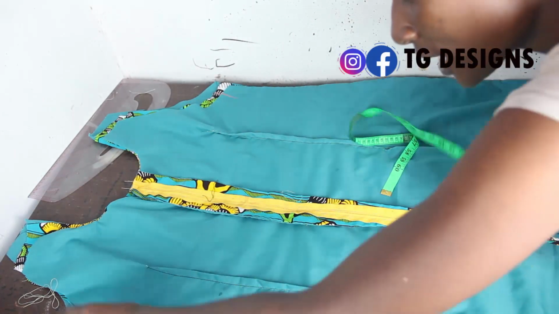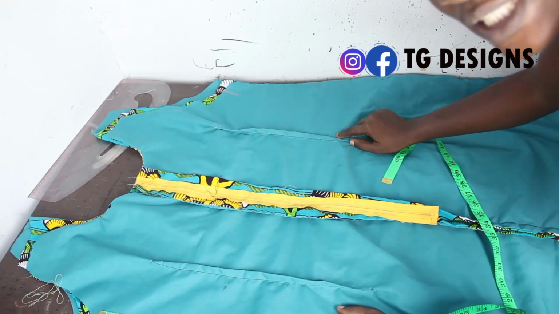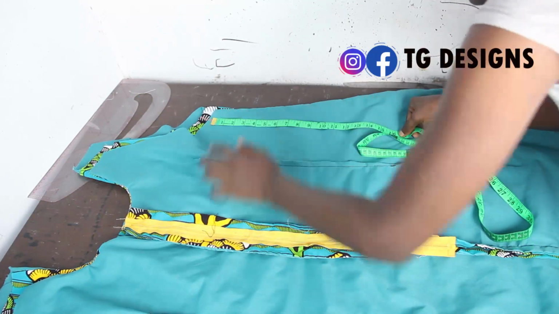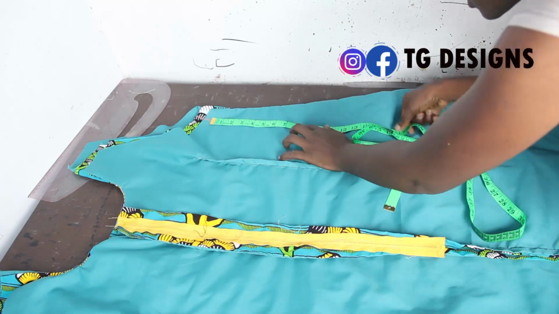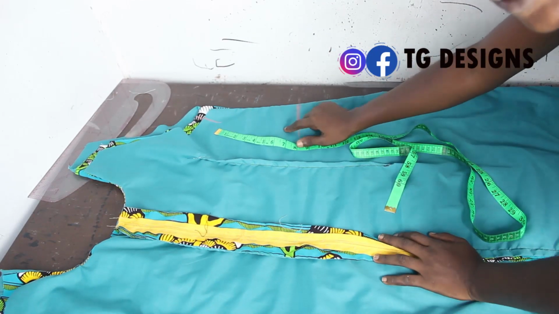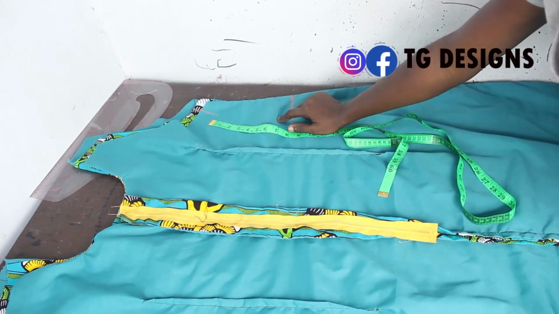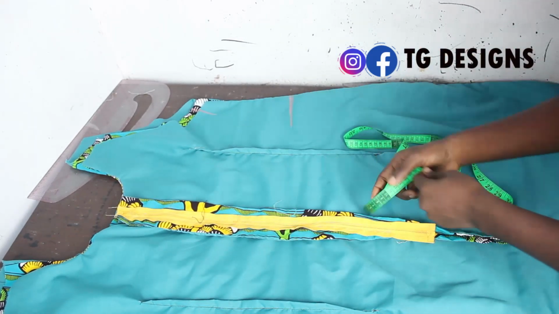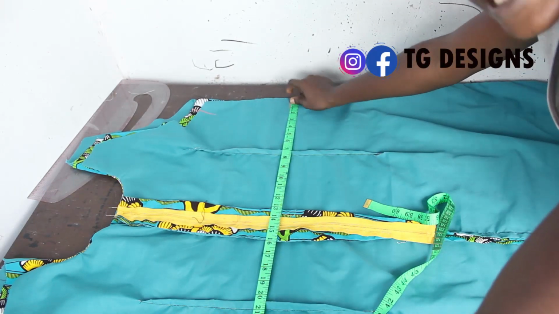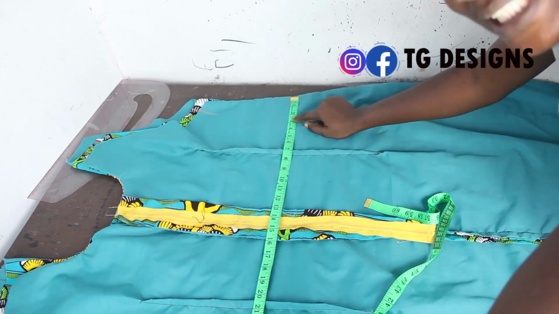So once I'm done, now bust to waist is what? Our bust to waist is 8 inches. So I'll go ahead and mark my 8 inches. It means at this point, this is where we are going to check our waist measurements. And don't forget that I have a detailed tutorial on how to achieve your distance calculation. I'm going to put the link down here.